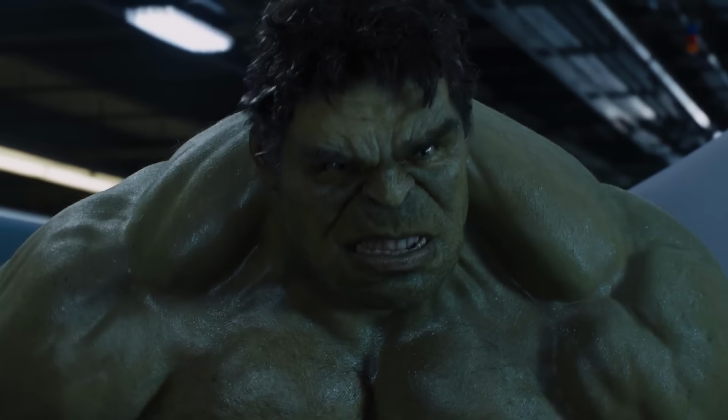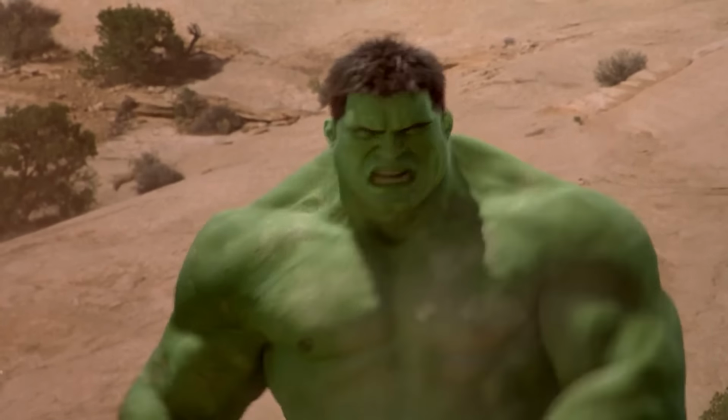Whoa! What? Look at the definition of the ridges on his muscles. There's a lot of subtle things going on here that are kind of blowing my mind right now. The most noticeable thing is just how saturated the green is.